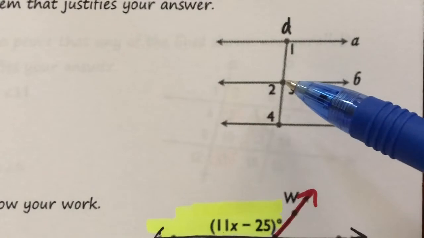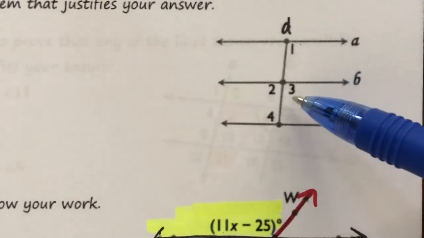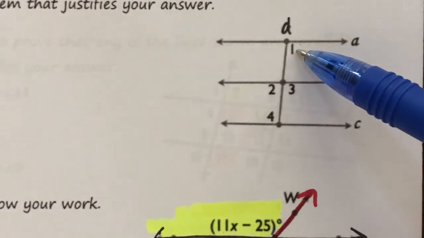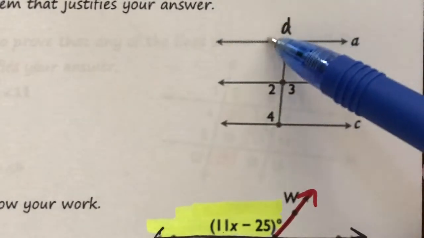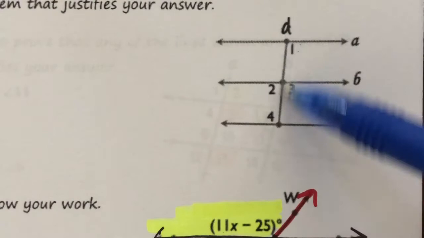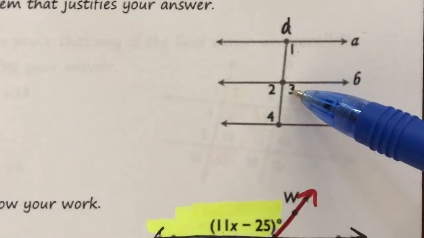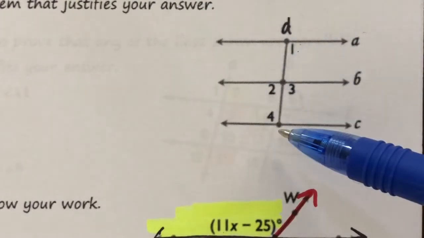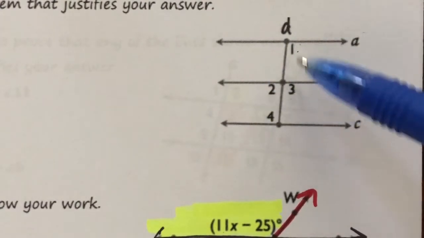If angles 1 and 3 are congruent, does that prove that any of my lines are parallel? Well, angle 1 is in the same position at the intersection between D and A that angle 3 is in at the intersection between B and D. So these are corresponding angles.